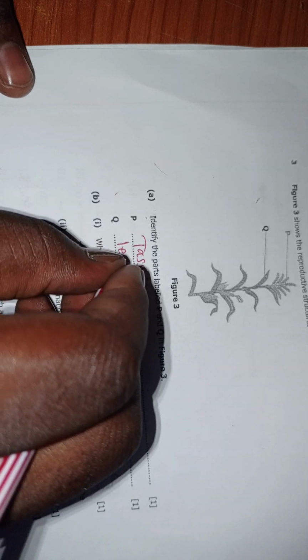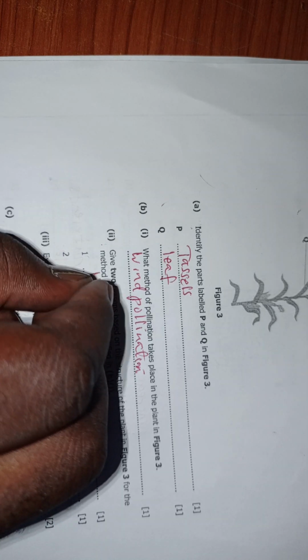Then Q, what is this? It's a leaf. In fact, it's one, so it's a leaf. Good. What method of pollination takes place in the plant? So this is wind pollination. Okay. Give 2 reasons based on the structure of the plant in figure 3 for the method of pollination identified in B. So you can see the first one, because of its hanging male flowers.